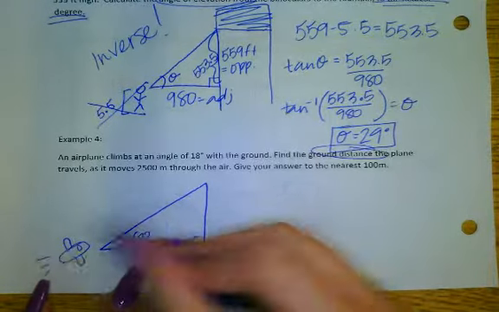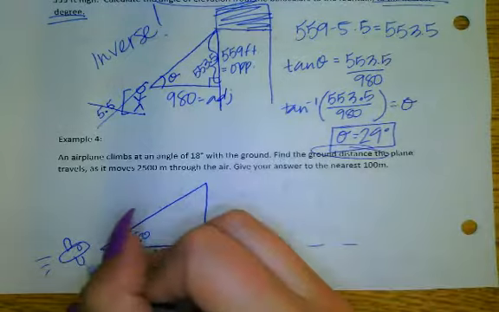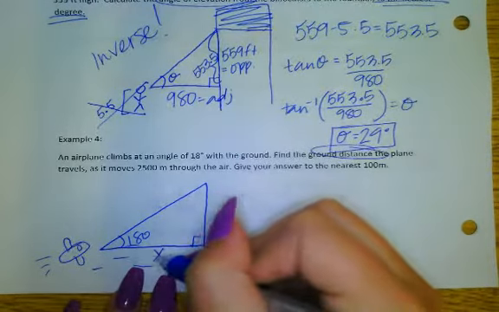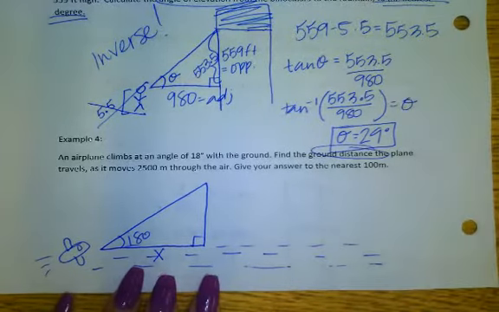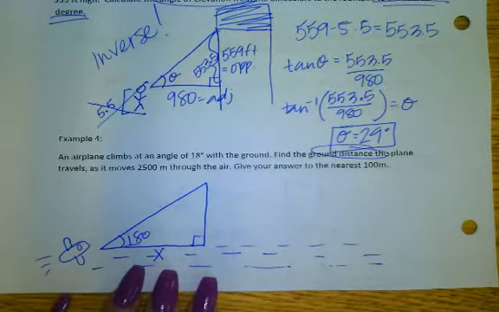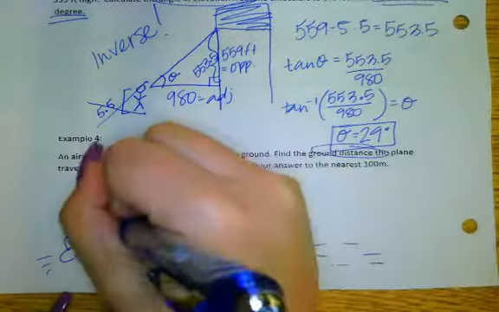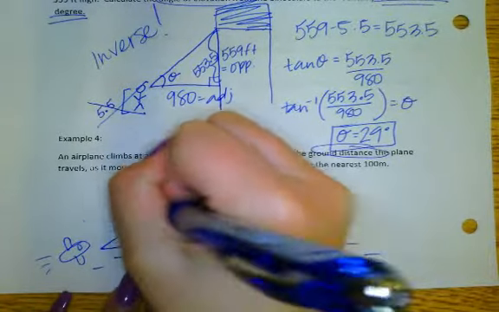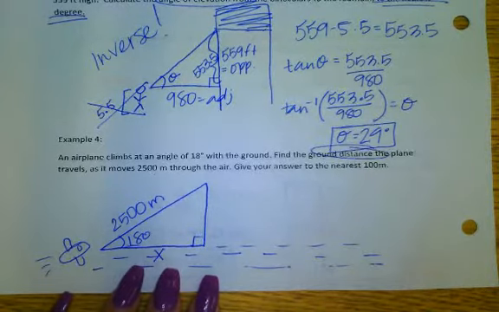Okay, imagine you're on a track. It's not called a track. What's it called? Runway. There you go. Okay. And then 2,500 meters through the air is going to be what? The hypotenuse. If it would have said like 2,500 meters above the ground, that would be your altitude. But it's 2,500 meters through the air.